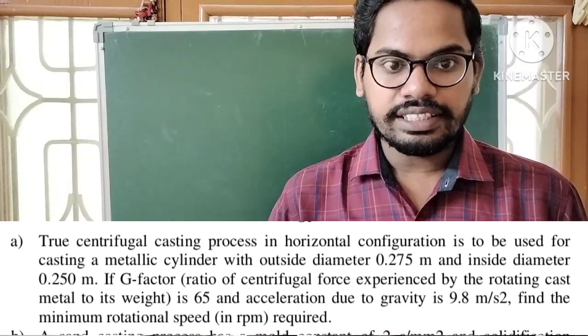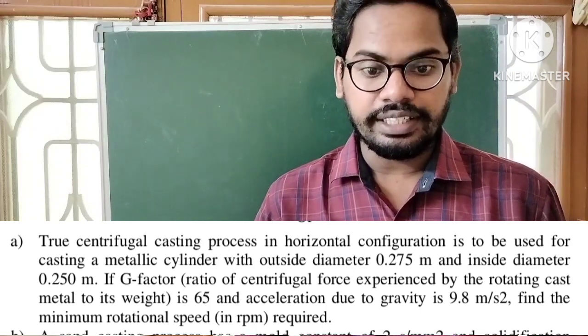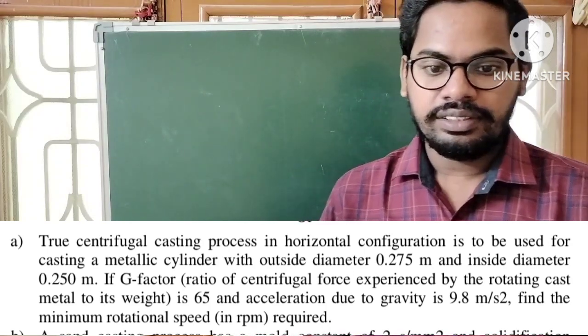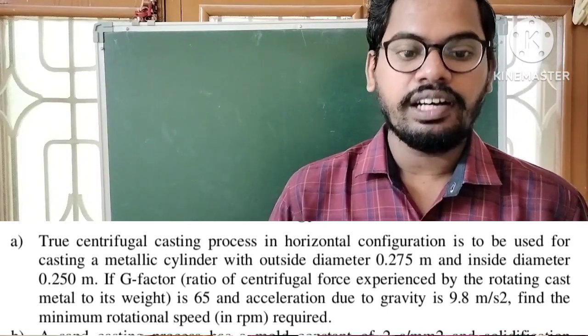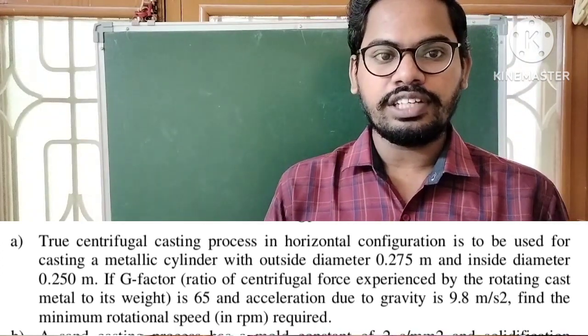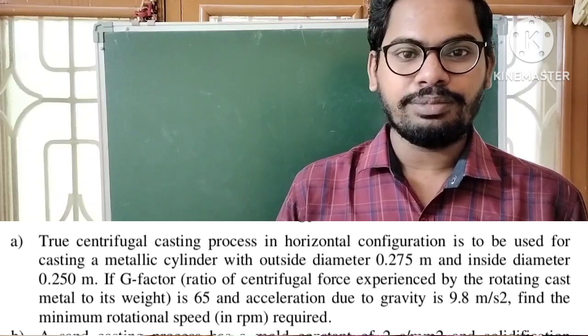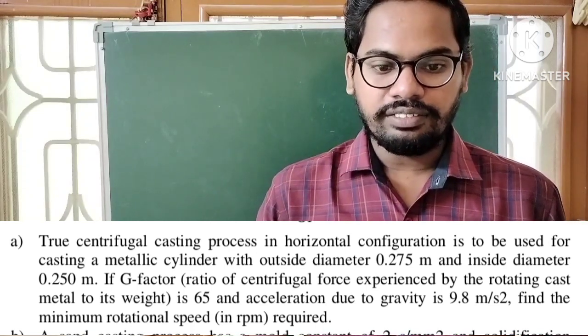So G factor is 65 and acceleration due to gravity is 9.8 meter per second square. Find the minimum rotational speed required in RPM, revolutions per minute. The question looks somewhat lengthy, but the answer is very simple. First of all, let us note down the given data.